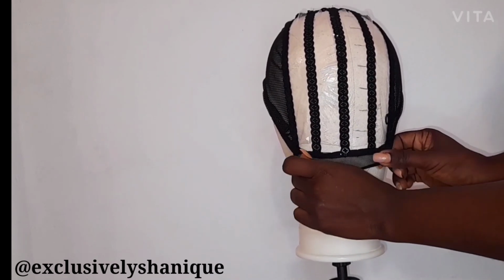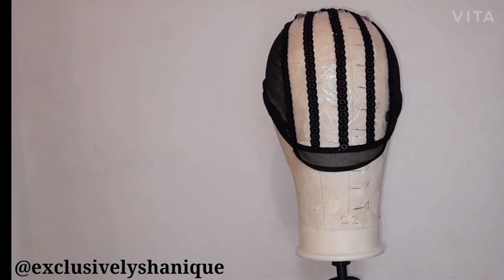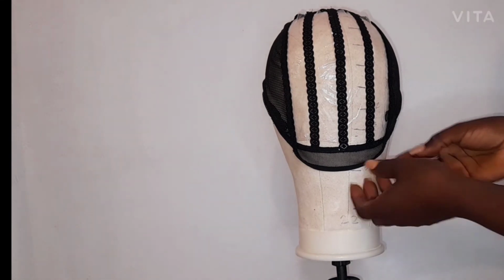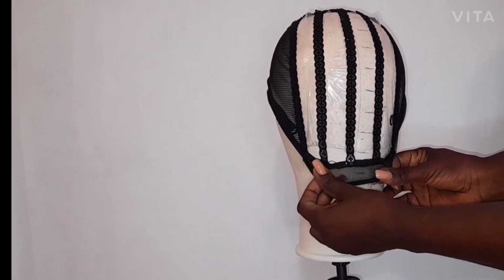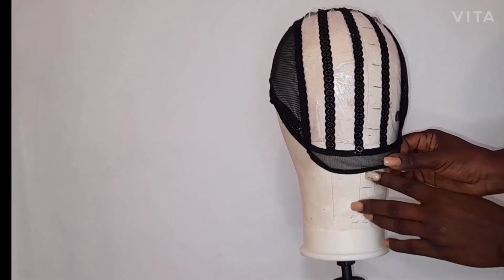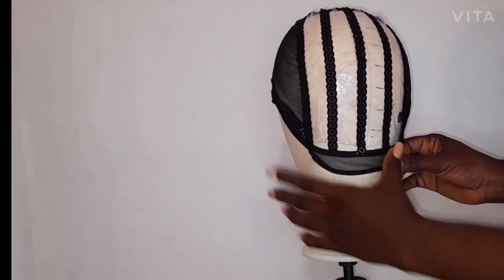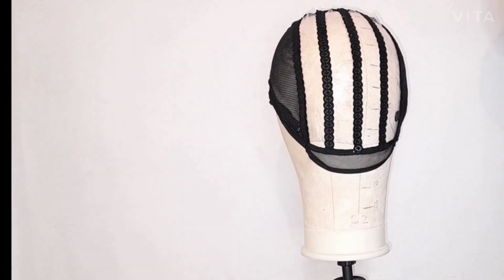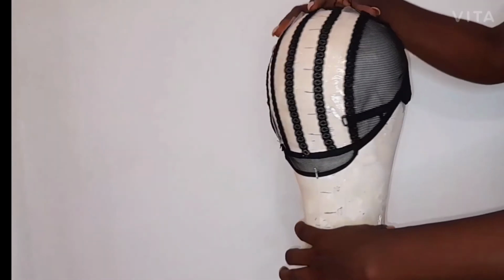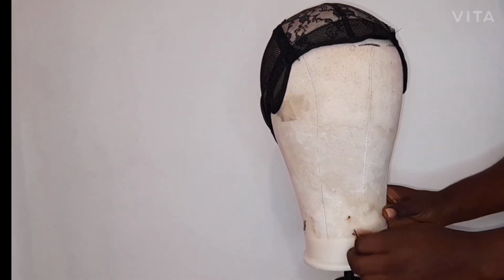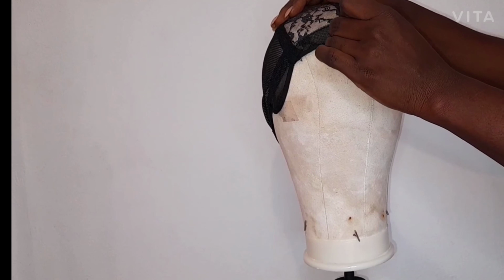Alright, so let's say now the other measurement from front to back, the customer's measurement is 15. You pull the wig cap all the way down to 15, and you pin it. Ensure that you do the same for the front.